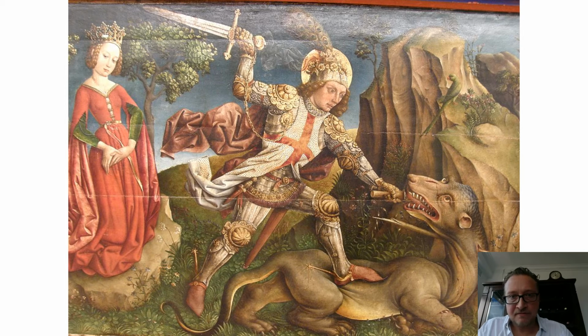A very good example of that is, as you can see here, Saint George, most likely a Roman military leader, always depicted fighting and killing the dragon, which is an old Christian symbol for the invading pagans.